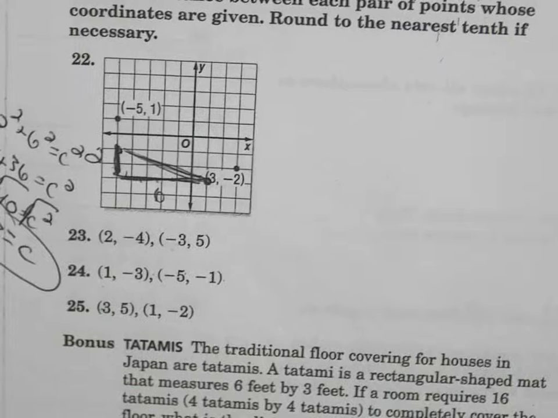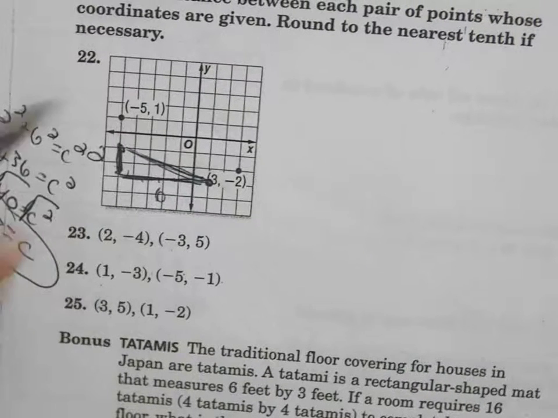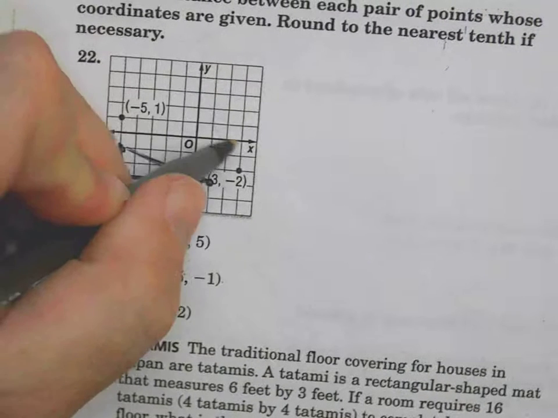If the first number is negative, go to the left. If the second number is positive, I go up. If the second number is negative, I go down. You guys sound so smart on here. It's unbelievable.